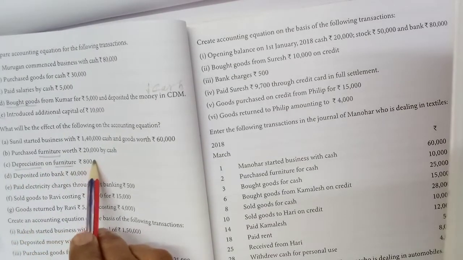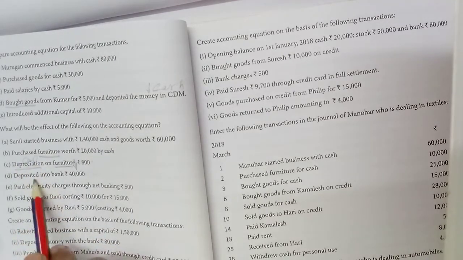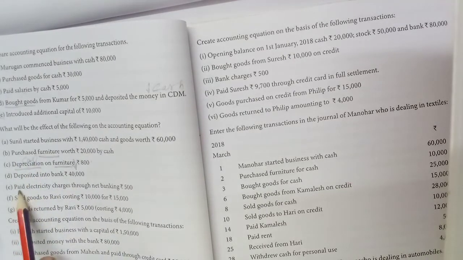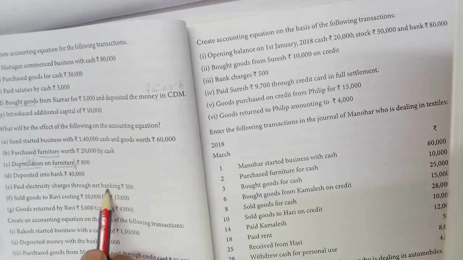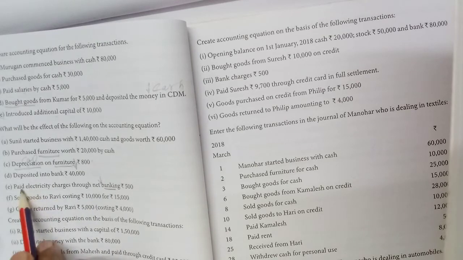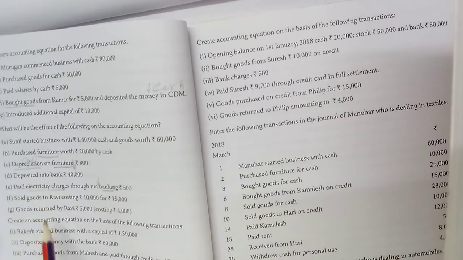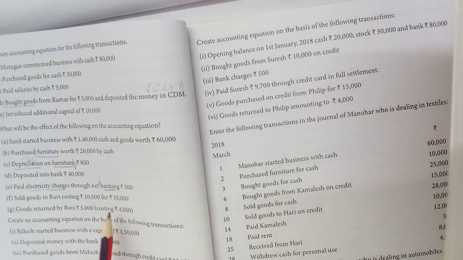Furniture will get reduced and this depreciation is an expense, so it will reduce the capital. Okay. Then deposited into bank, we have seen. Then electricity charges, this one is an expense through net banking, so it will reduce the bank and all the expenses will reduce the capital.